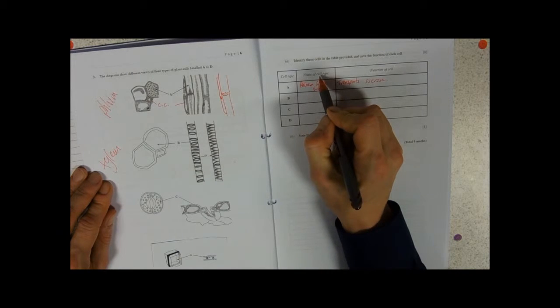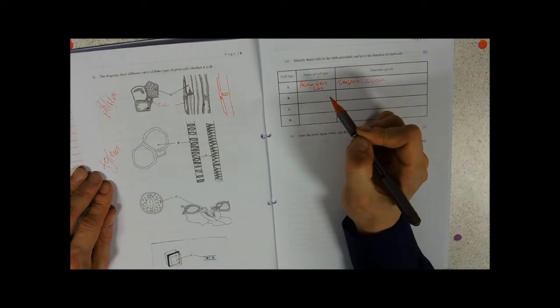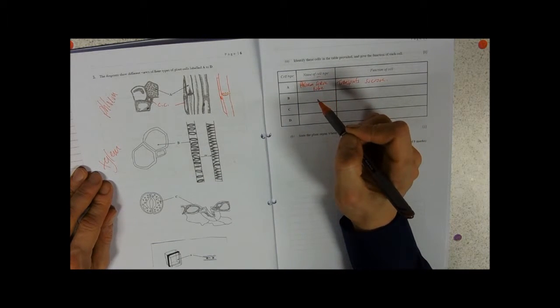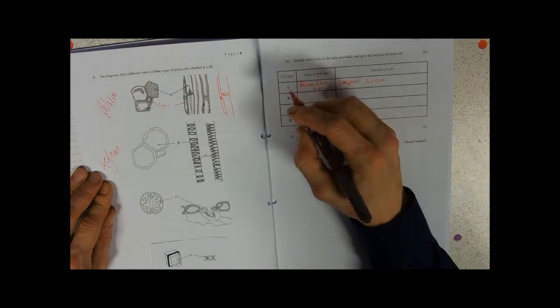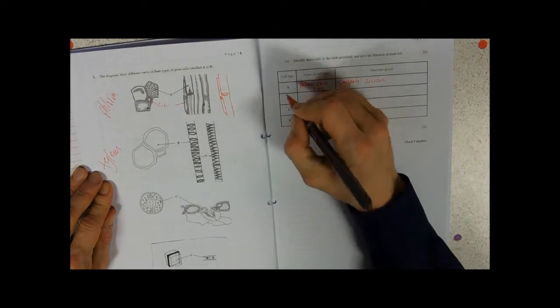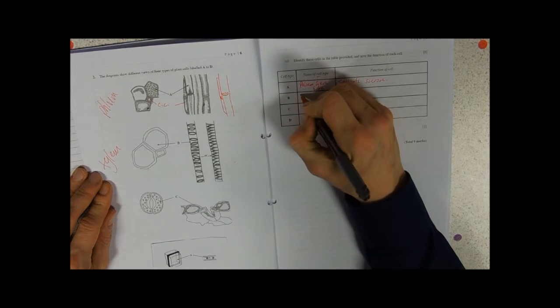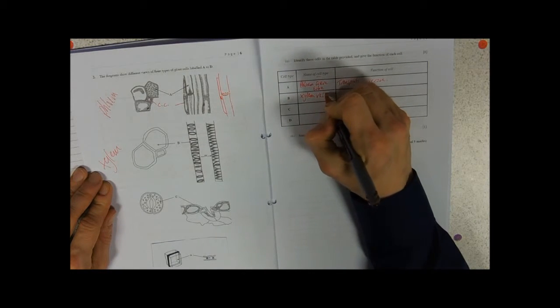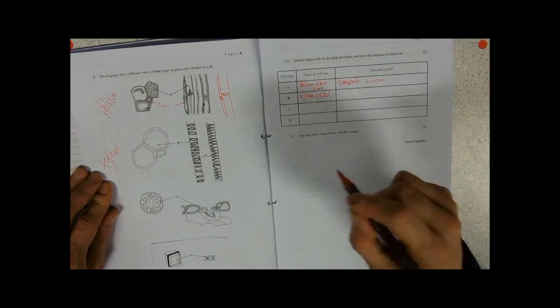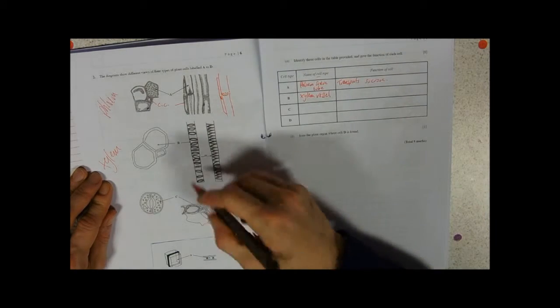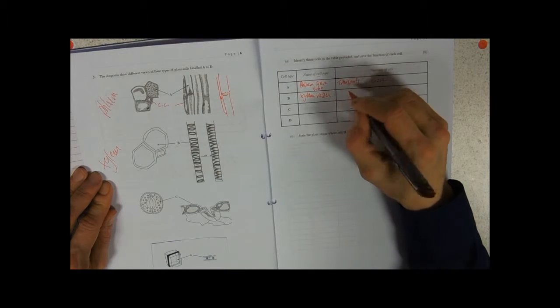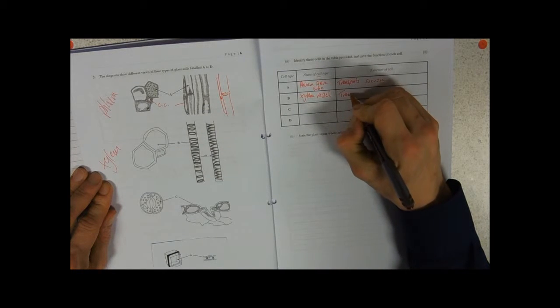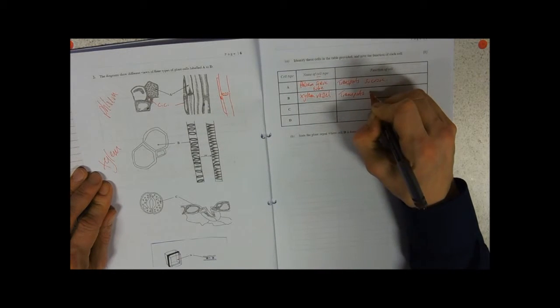And what's the name of the cell? So we can't just say xylem cell because that's not specific enough. We need to remember the actual name of this compartment here. So that's our xylem vessel. And the function is to transport water, or water and minerals. So it transports water.